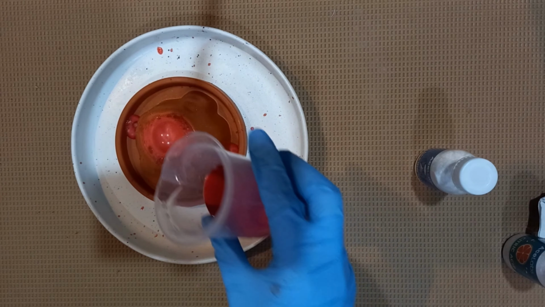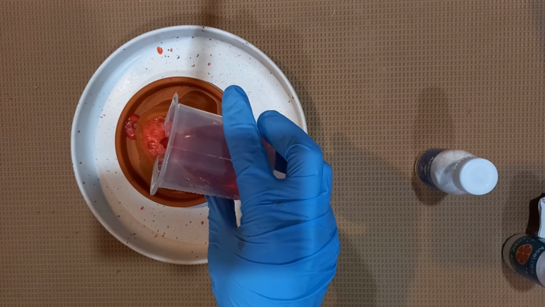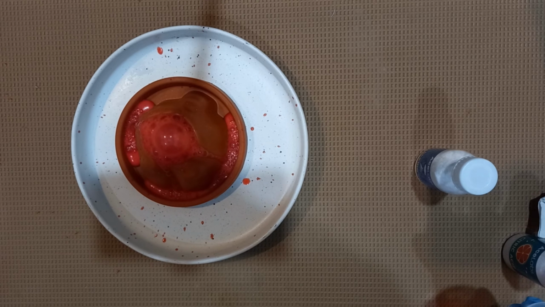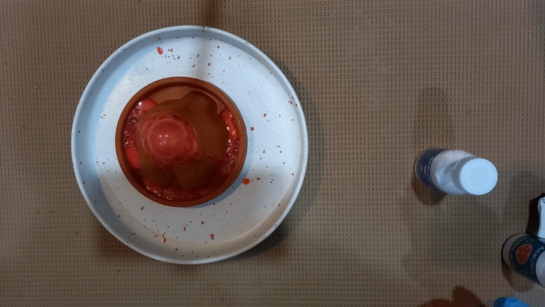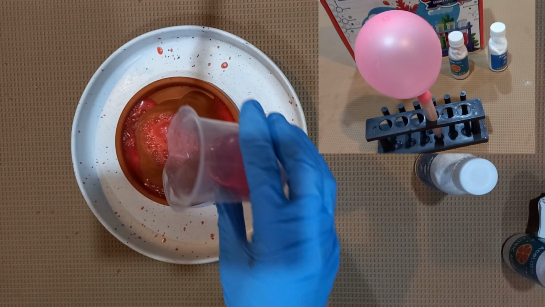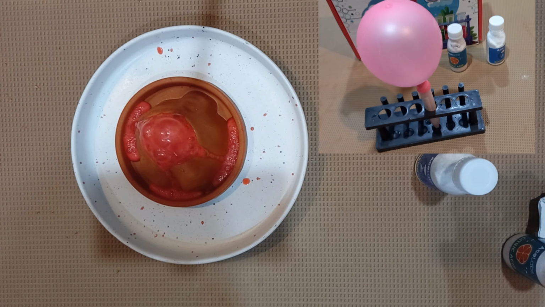This is not the actual lava. If it's not, then what is it? Now it's your turn to tell us what is actually happening behind it. It is the same chemical reaction that you have experienced in the self-inflating balloon experiment.